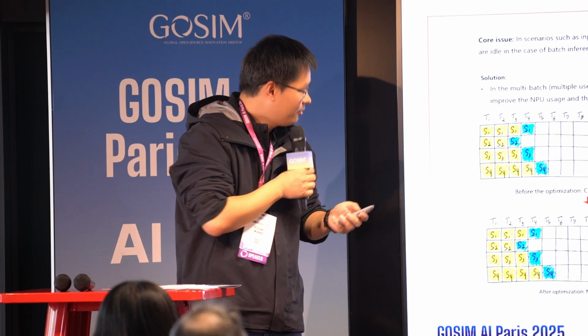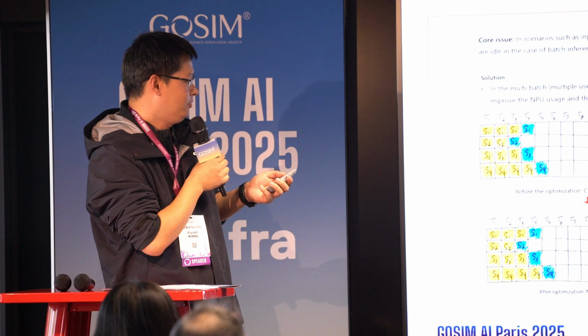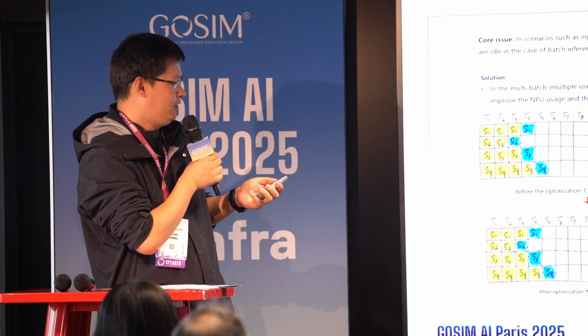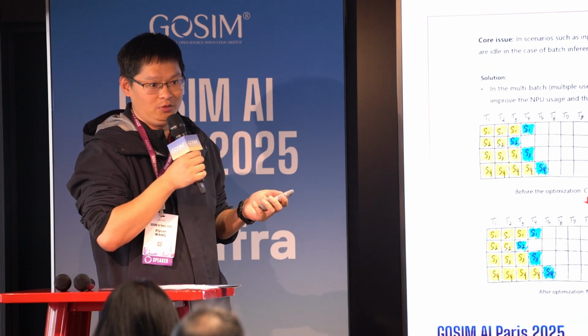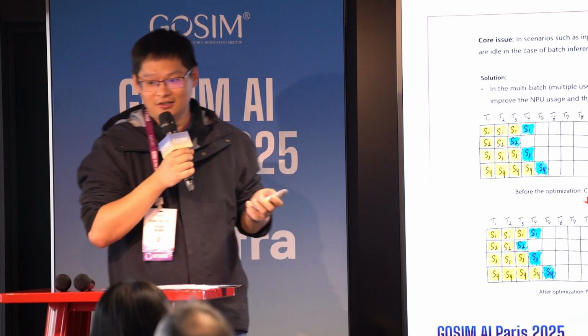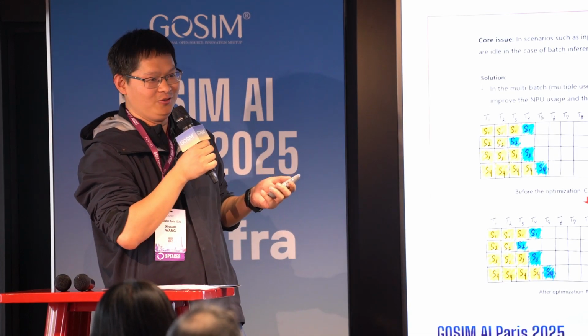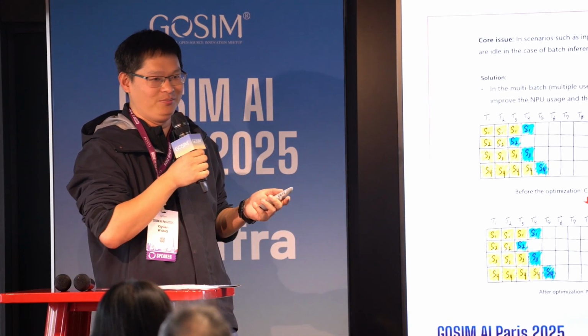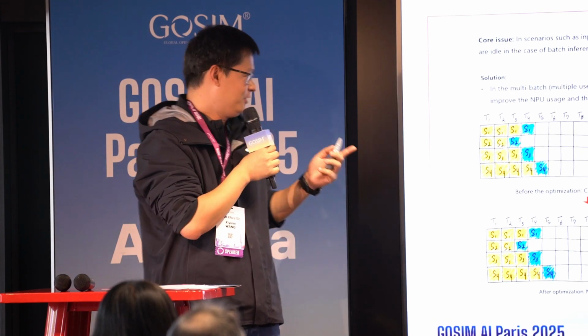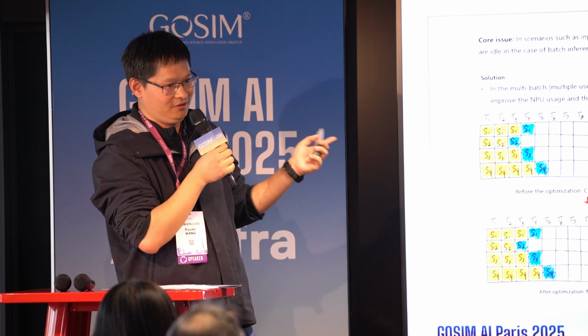I take an example here. Suppose there are three inputs. We call it P. P is the prefill in AI inference, or you can also take it as a prompt. For example, there are three inputs.